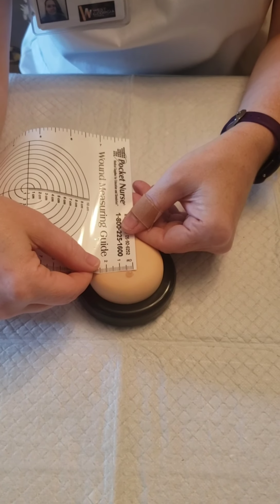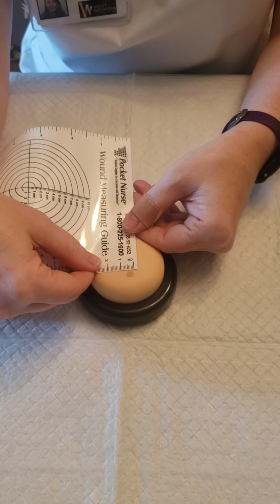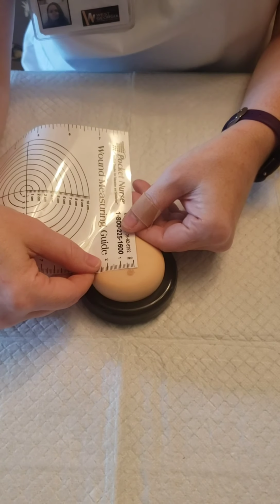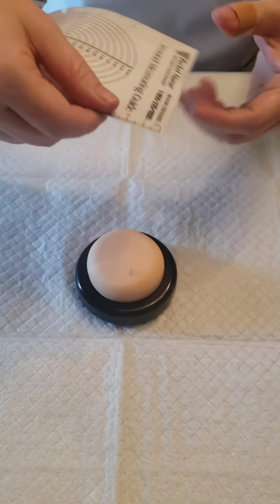I would correctly record the exact measurement in millimeters of induration on the Mantoux tuberculin skin test form. It would appear that my patient has a 5 millimeter induration. I would record the date and time the test was read, my name and signature, and the presence or absence of any adverse reactions such as blistering, redness, or swelling.